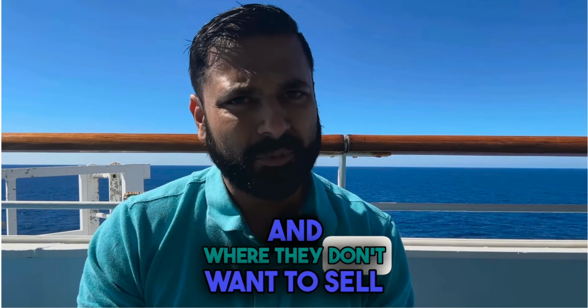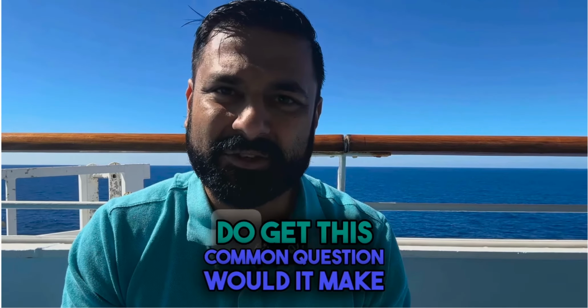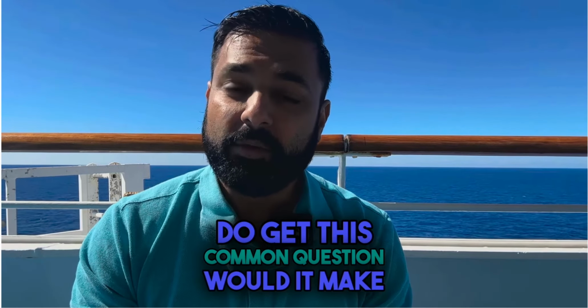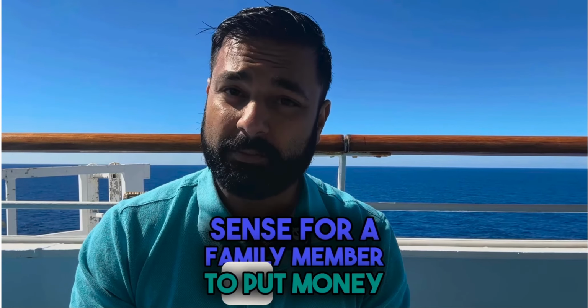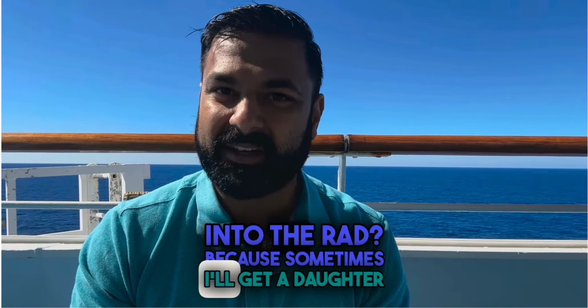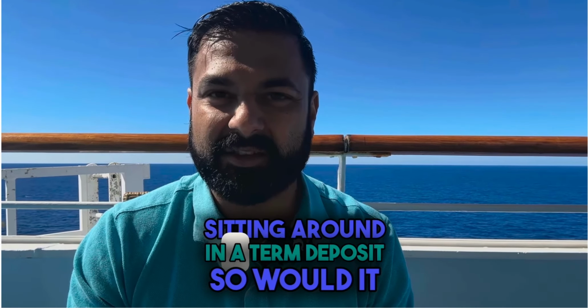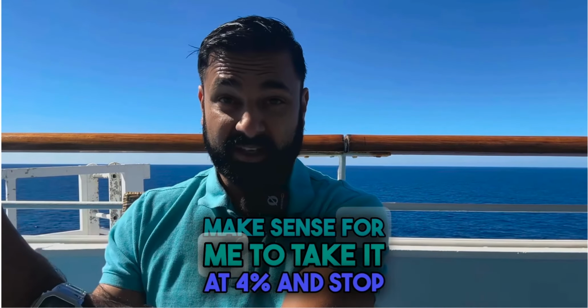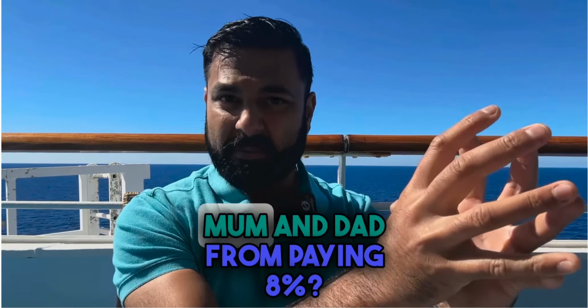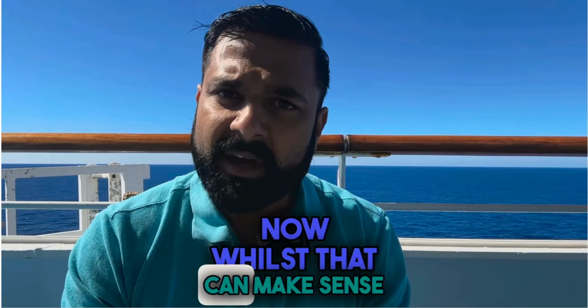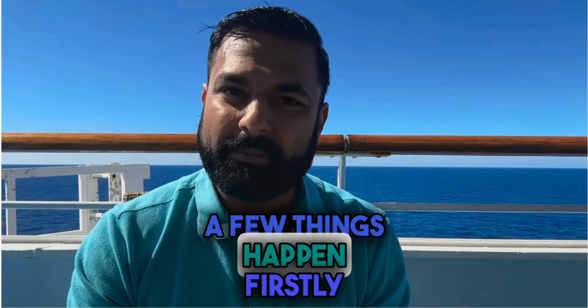And where they don't want to sell the family home, though, sometimes I do get this common question. Would it make sense for a family member to put money into the RAD? Because sometimes I'll get a daughter who might say, look, I've got $500,000 sitting around in a term deposit. So would it make sense for me to take it at 4% and stop mum and dad from paying 8%? Now, whilst that can make sense, a few things happen.